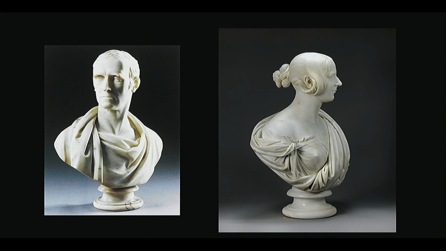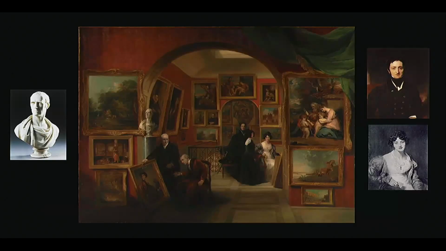And in addition to commissioning his own bust from Bailey, in the 1820s, Hart Davis also expanded his collection of portraits by Sir Thomas Lawrence. And among the works he owned was a portrait of his daughter, Louisa, who appears alongside her husband in Scarlett Davis's picture.